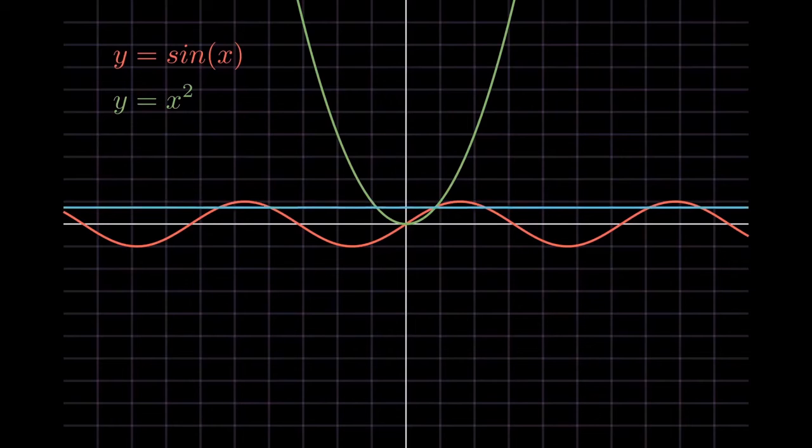So, to put that all together, if we want to check whether the operation we're doing could possibly introduce extraneous solutions, we can graph it and then apply the horizontal line test to check if it's one-to-one.